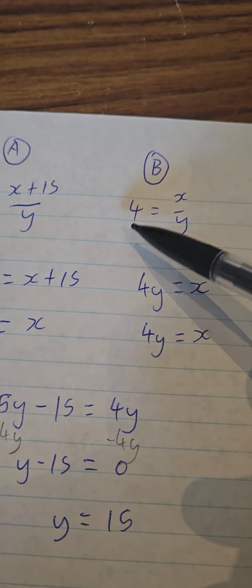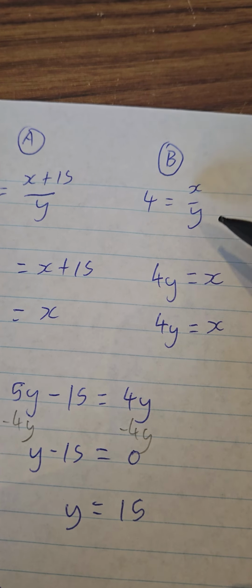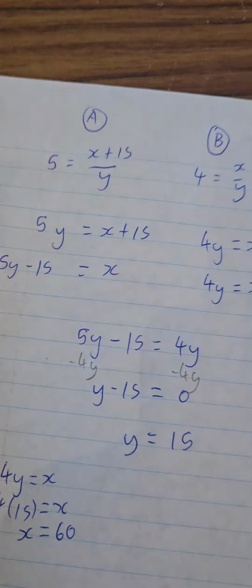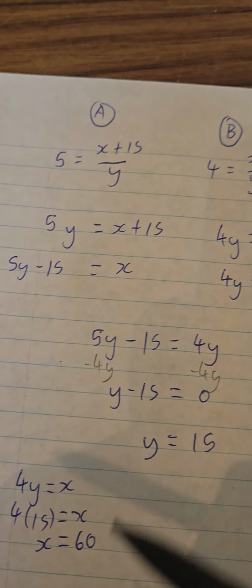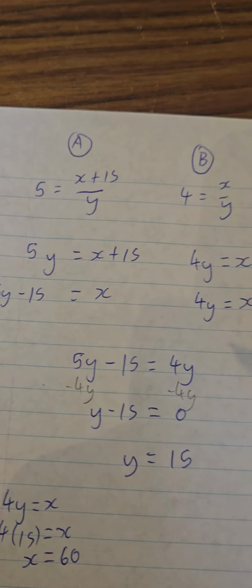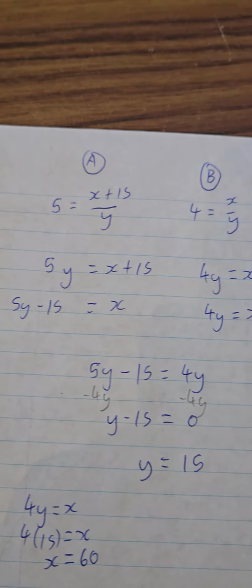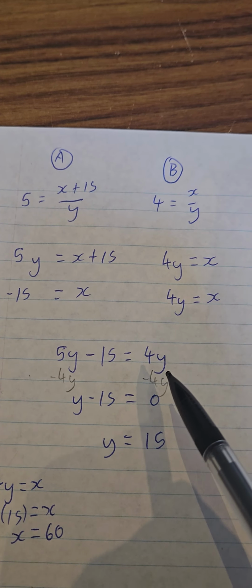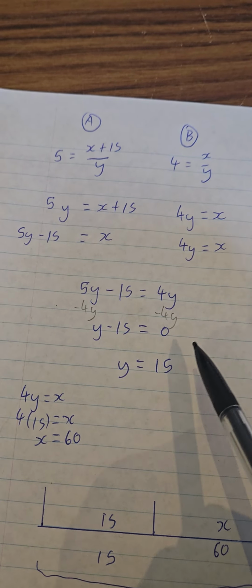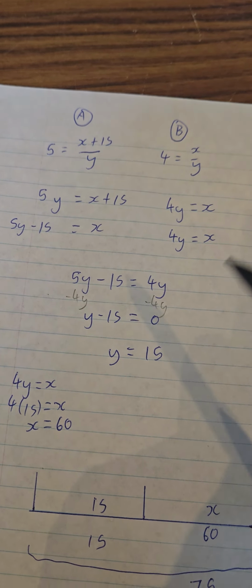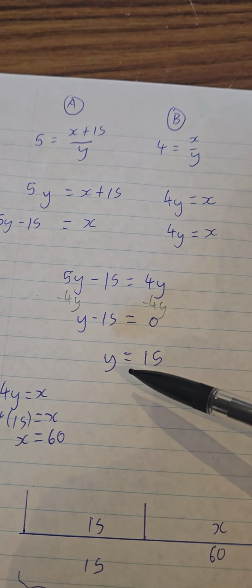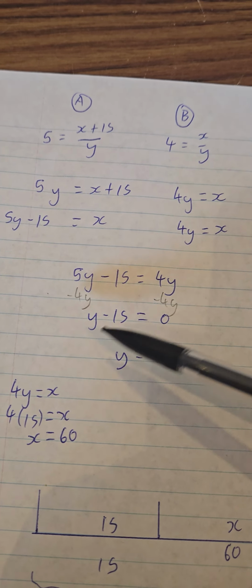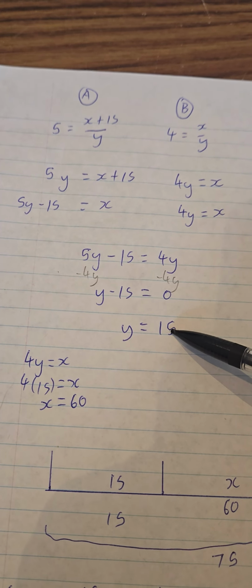Same principle. It's an equal sign, I multiply each side by Y. 4Y equals X. That's an equal sign. I subtract 15 from each side. X equals 5Y minus 15. X equals 4Y. Therefore, 5Y minus 15 equals 4Y. It's an equal sign, so I subtract 4Y from each side. So Y minus 15 is 0, so Y equals 15.